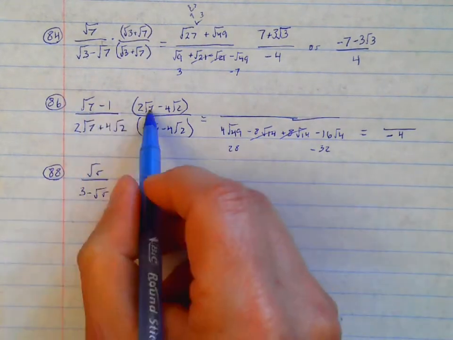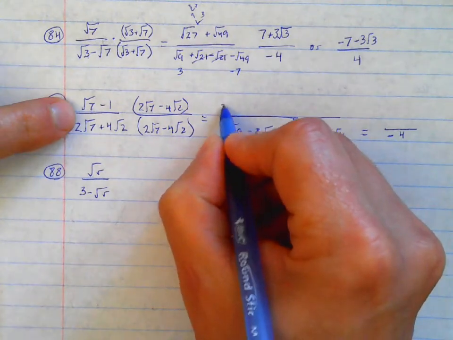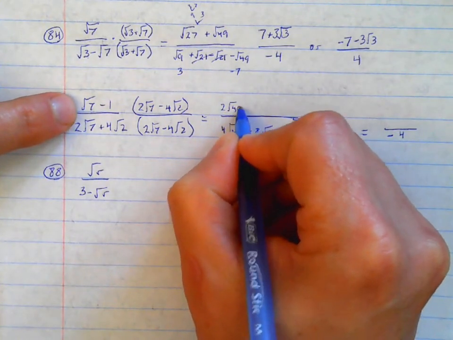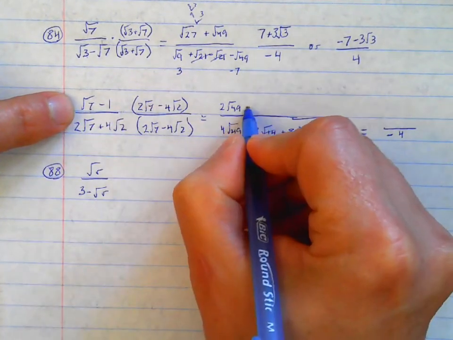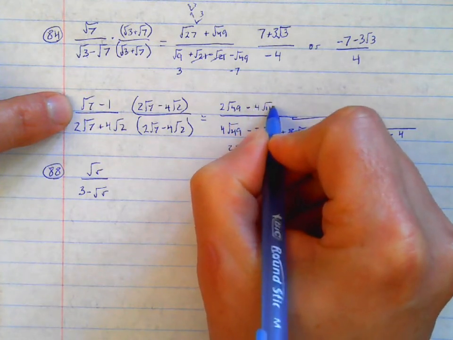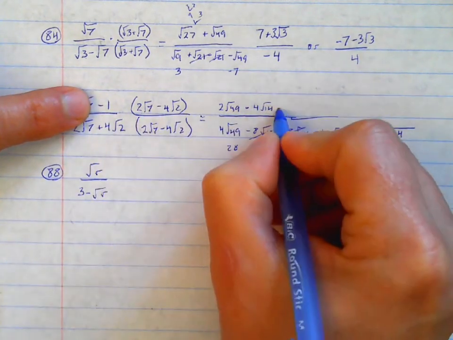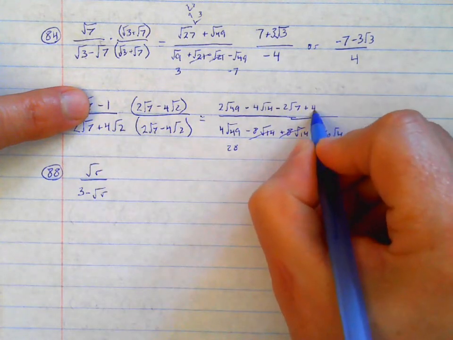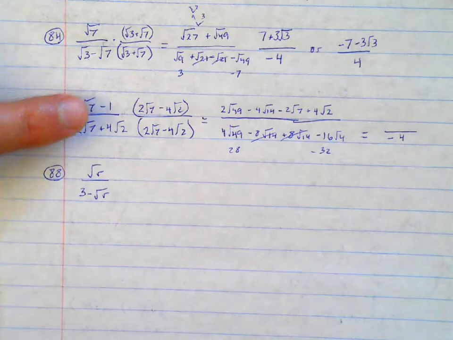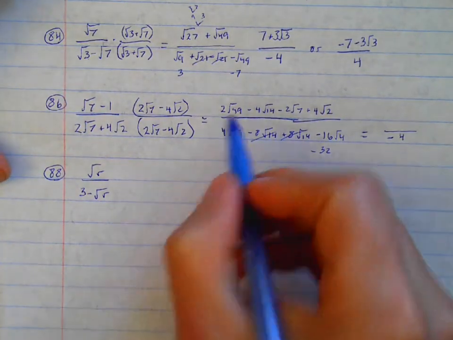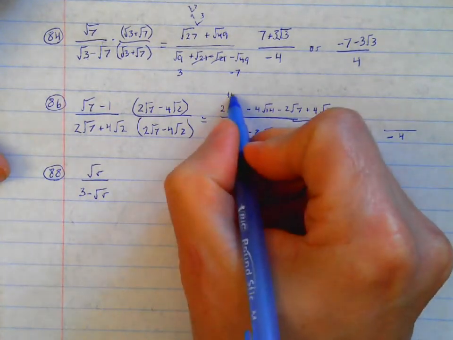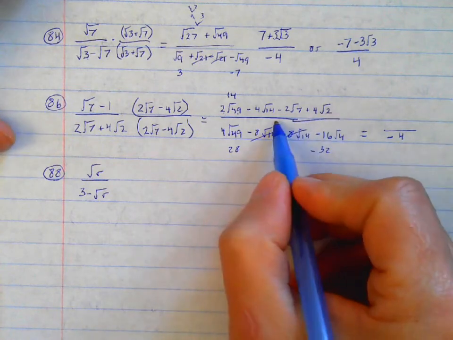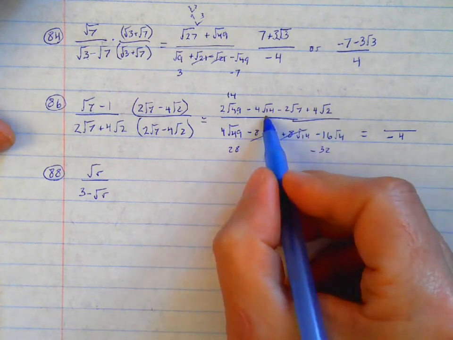On the top, so we'll have 2 square root of 49 minus 4 square root of 14 minus 2 square root of 7 plus 4 square root of 2. Okay, this one would be 7 times 2 is 14 here. Nothing else can be simplified.